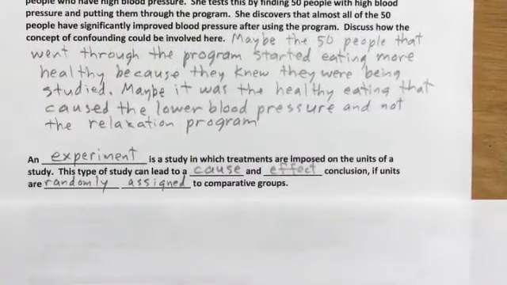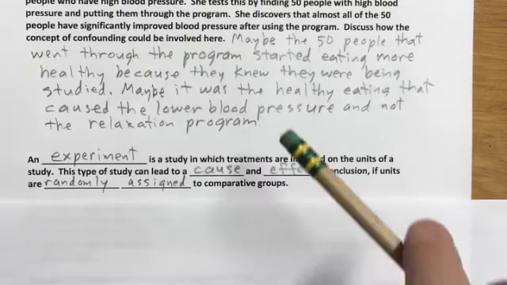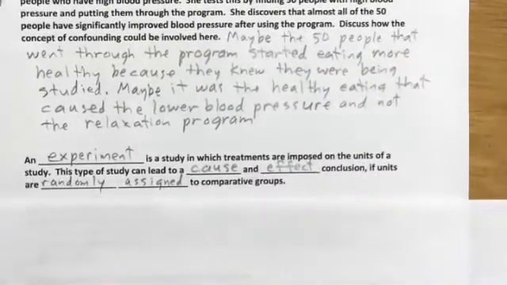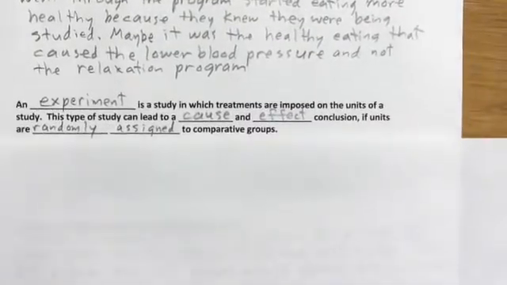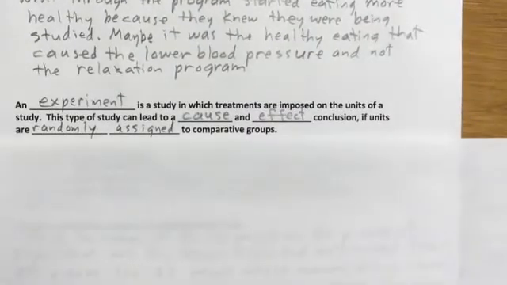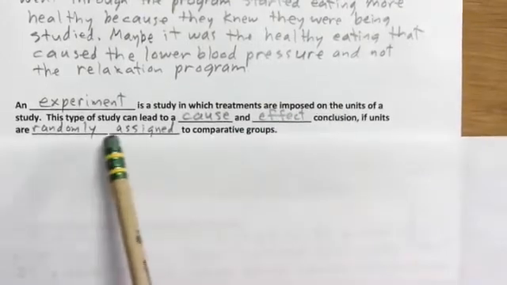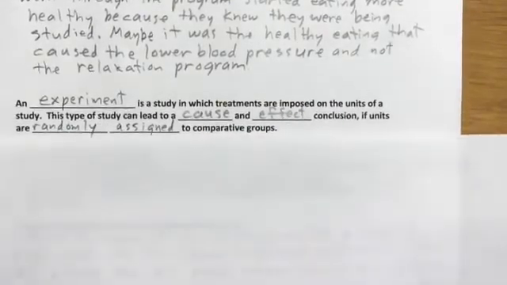Well, what's the answer then to showing that one change in one variable is causing a change in another variable? And that's a controlled comparative experiment. A controlled, comparative experiment could help Linda show whether or not her program works. So what is an experiment? An experiment is a study in which treatments are imposed on the units of a study.